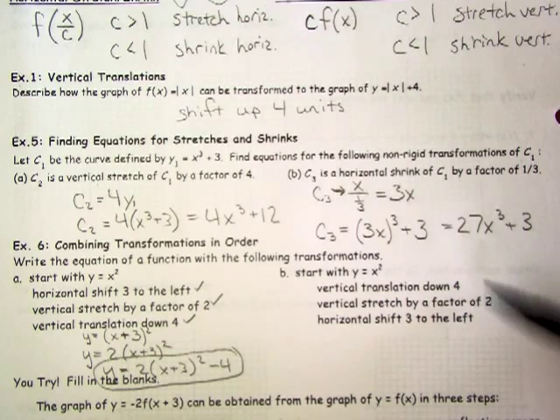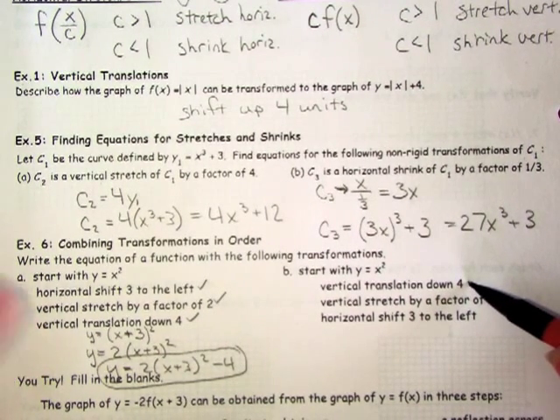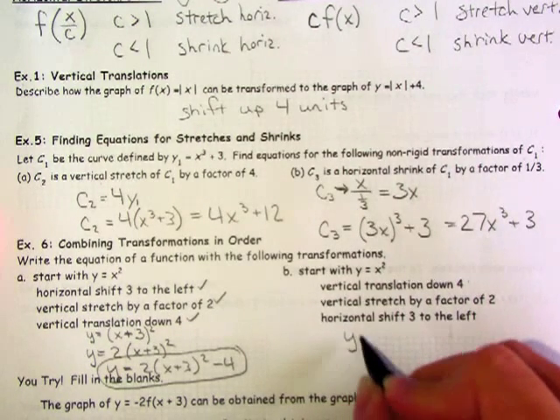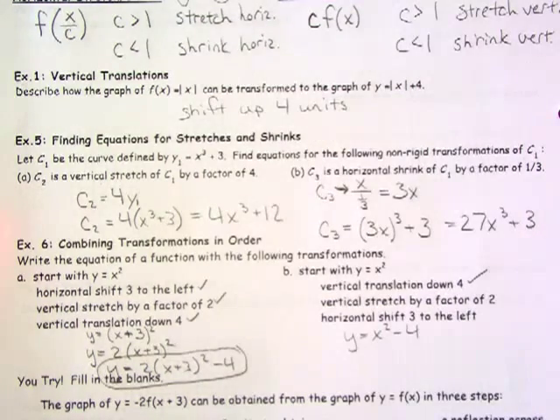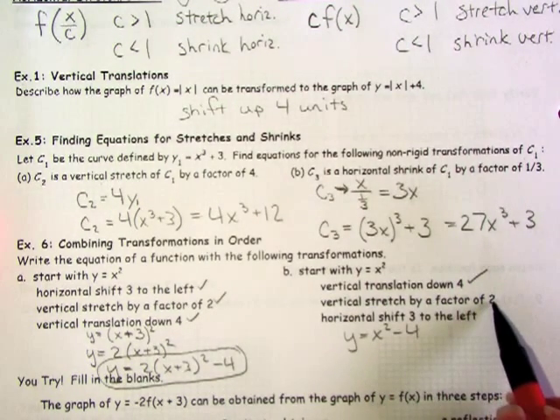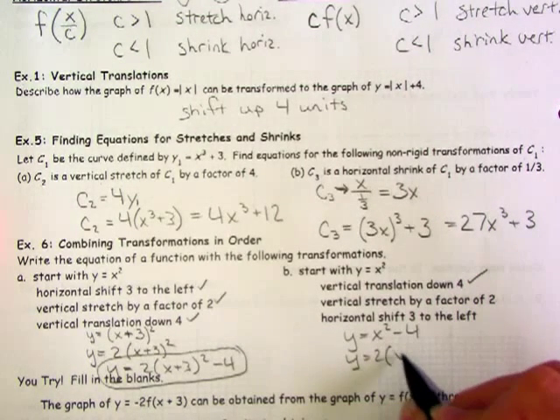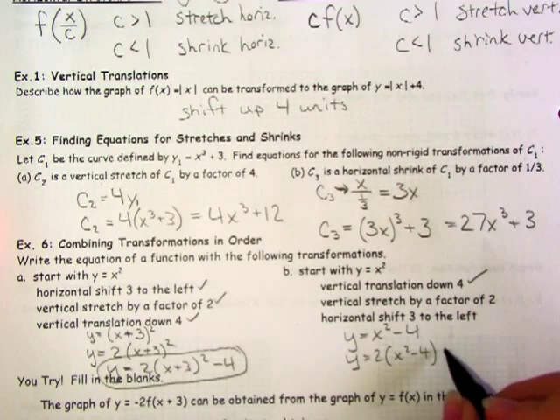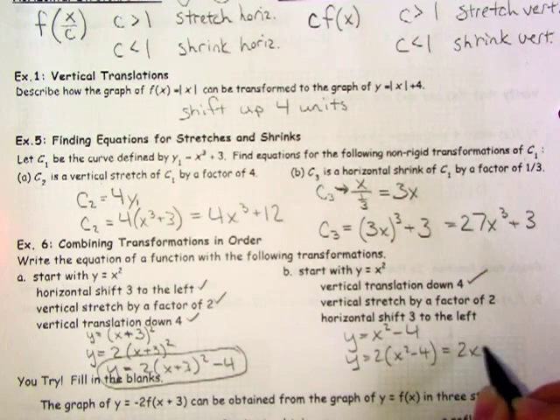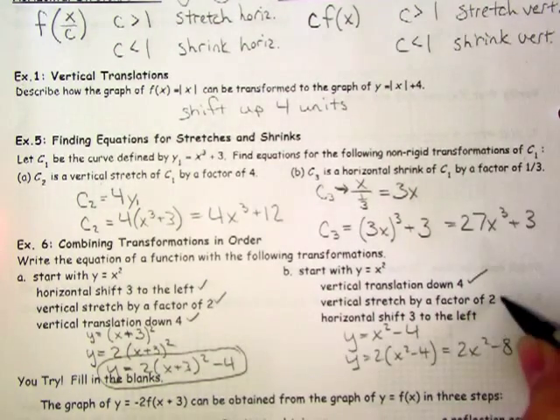Okay, now we're going to try the same thing, but we're going to go in the opposite order. We're going to start with a vertical translation of down 4. So we start with x squared and move it down 4. It's applied to the whole function because it's vertical. Now I'm going to vertically stretch by 2, so I'm going to apply that to the whole function. I'm going to multiply the whole thing by 2. Okay, I'm going to take a moment and go ahead and simplify that to make that 2x squared minus 8. So I multiplied the whole function by 2.